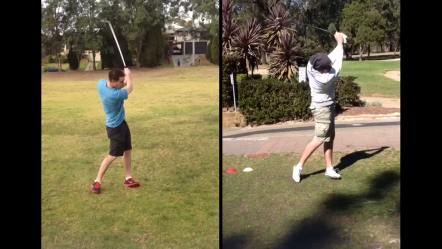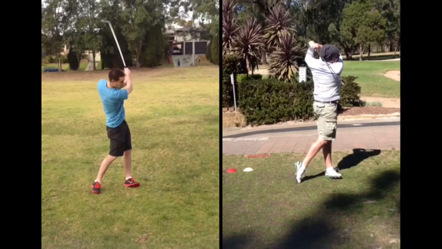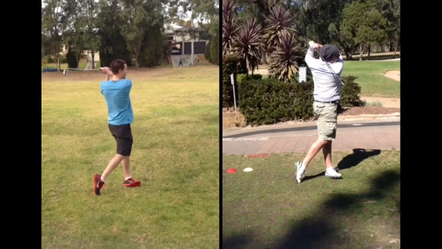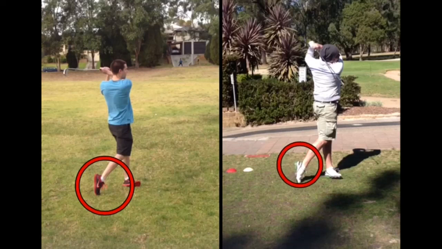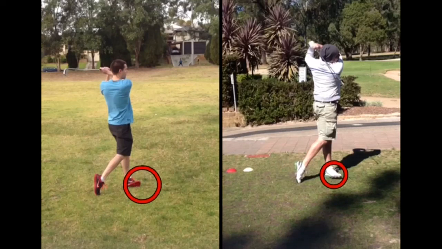As we clear that, as we get into the final part of the swing, that is how they end up. They both end up generally the same, having the rear foot pivoting, and the front foot also is allowed to lift off the ground a little.